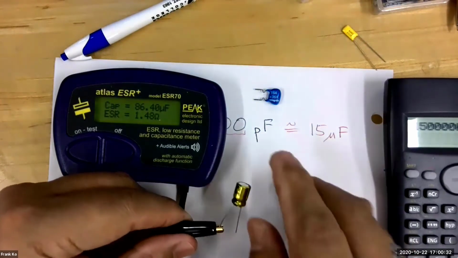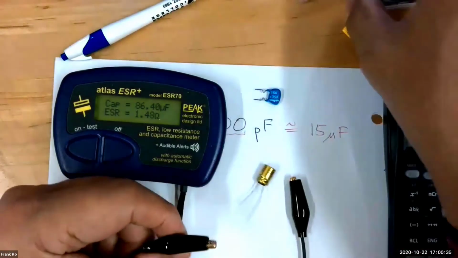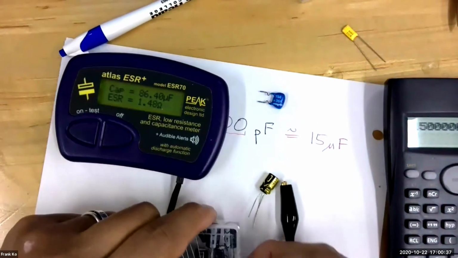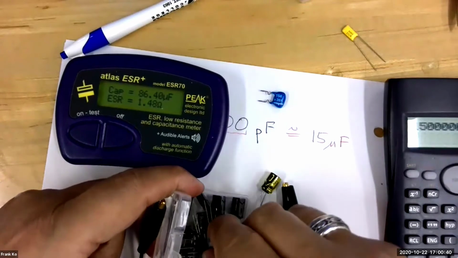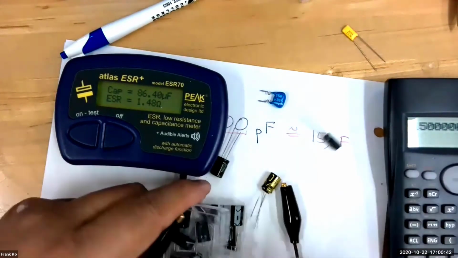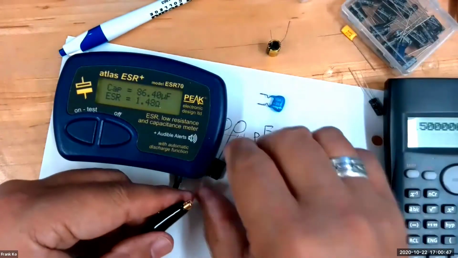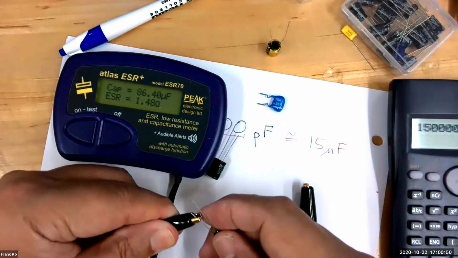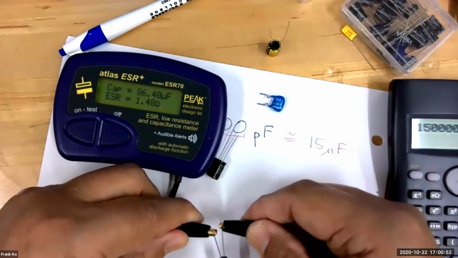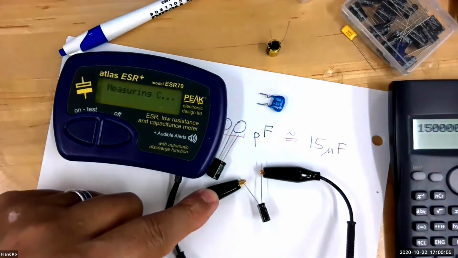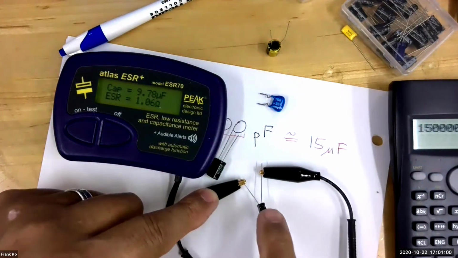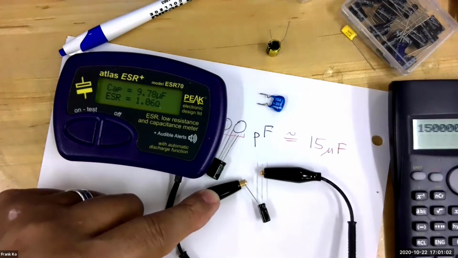Now, some are not going to be that far off. The ones in your kits, these guys here, go ahead and pull this big bad boy out. That one, pull out one of those and pull out one of those. This is marked as a 10 microfarad, and let's see what this measures. That's not bad. 9.78 microfarads for a 10 microfarad capacitor. We're getting within the same range of tolerance as your resistors, eh? Because your resistors were never spot on.